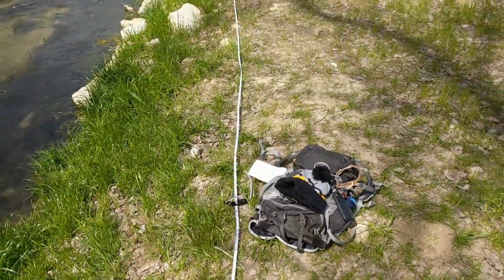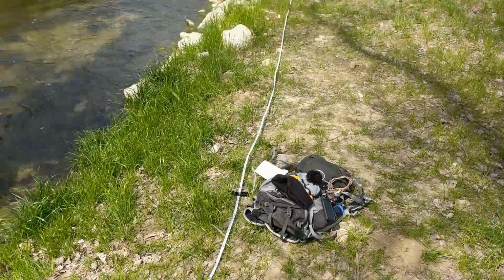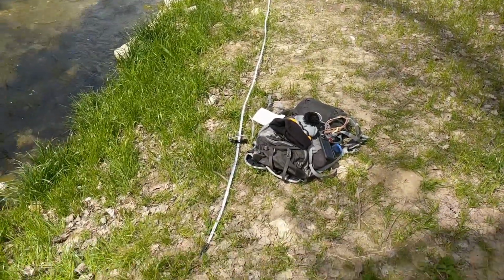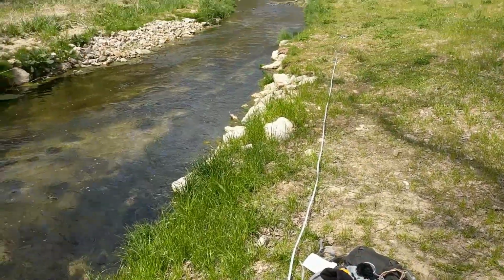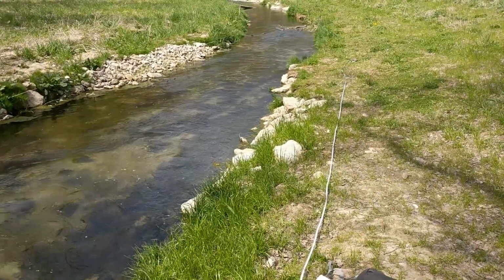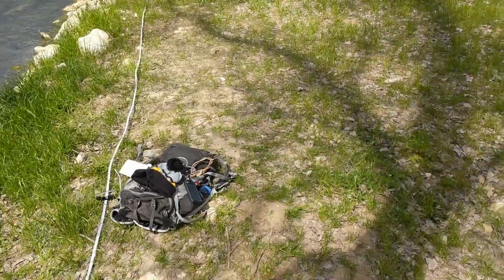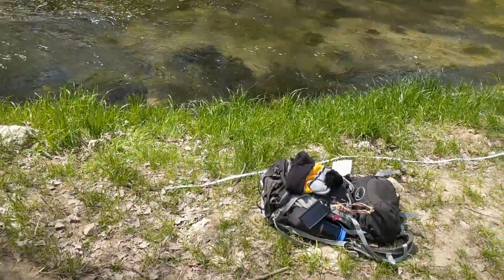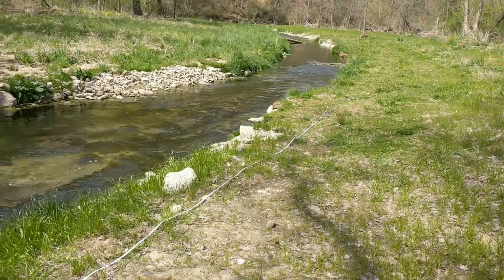What we're going to need here to set us up is I have a tape measure measured out. We're going to work in the metric system because this is science. That's what we use, and it's a lot easier. And I've made it easy on us. We have measured out 10 meters along the stream bank. So from the start of my measuring tape to the end is 10 meters.